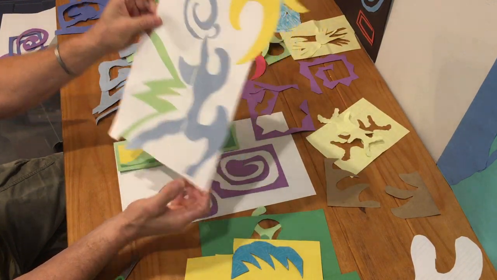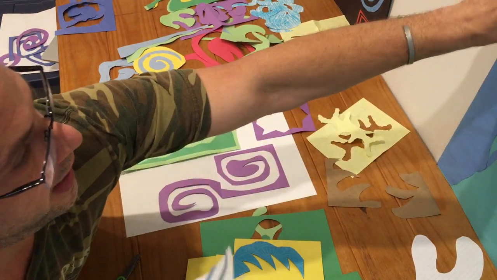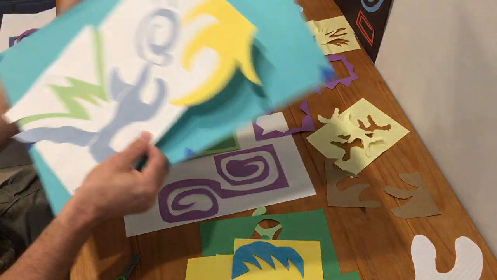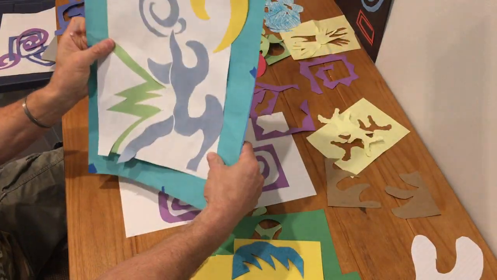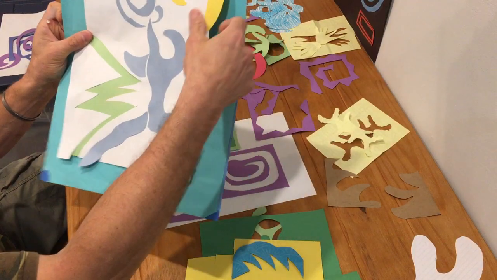Or I could take this and glue it onto another paper, if I had a bigger paper, which I'm going to use in another artwork, and glue this onto that and simply, literally leave it. And even the rough edges, leave them there.